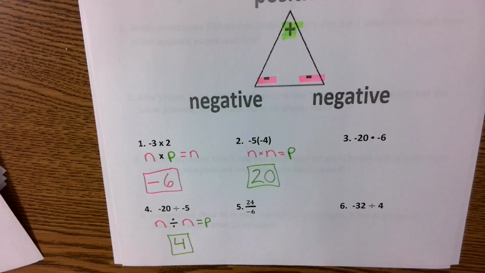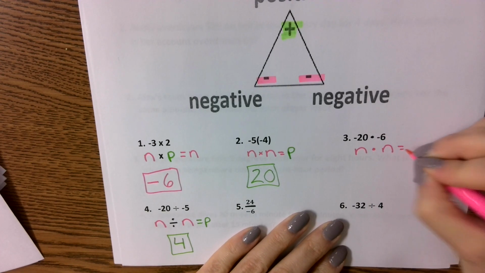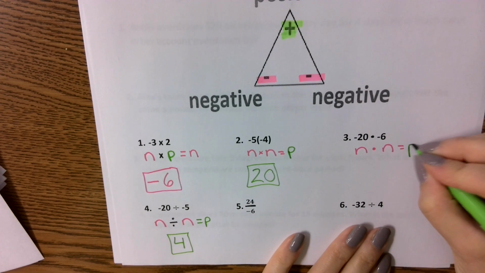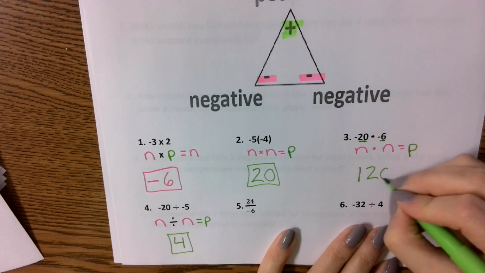Okay, what about number 3? We have negative 20 times negative 6. What do we get there? Jordan? 120, positive 120, right? We have a negative that's being multiplied by another negative. That's going to come out to a positive. So then we just focus on the numbers. 20 times 6 is 120, positive 120.